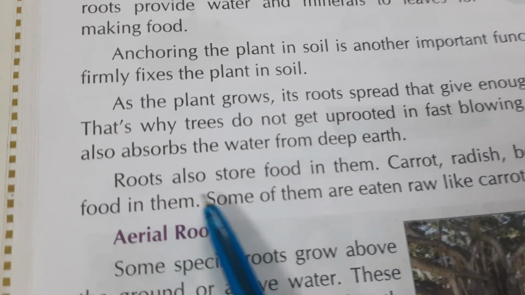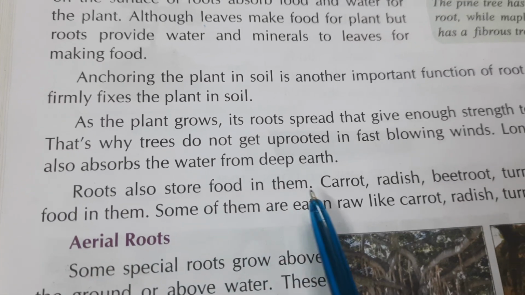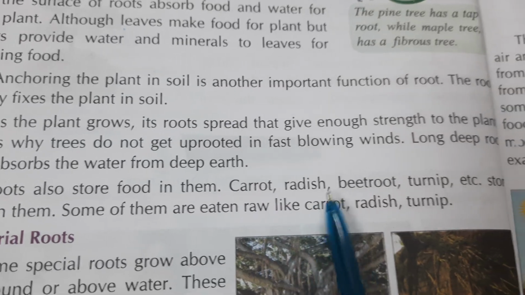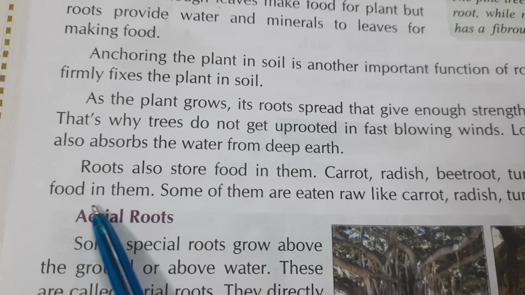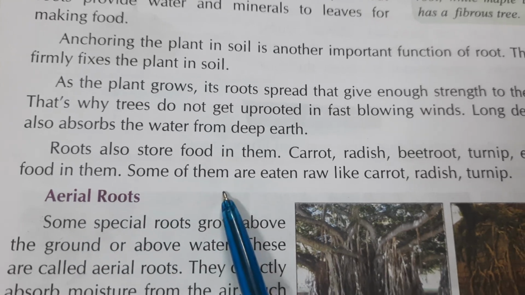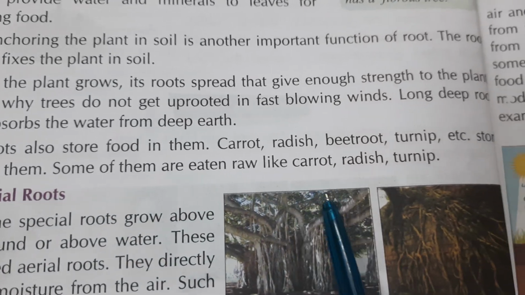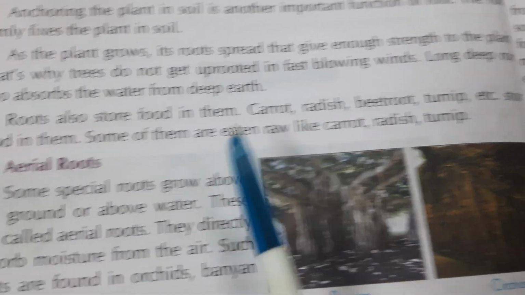Roots also store food in them. Carrot, radish, beetroot, turnip, etc. store food in them. Some of them are eaten raw like carrot, radish, turnip.